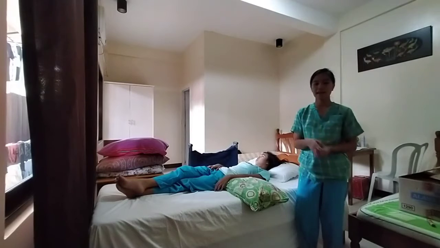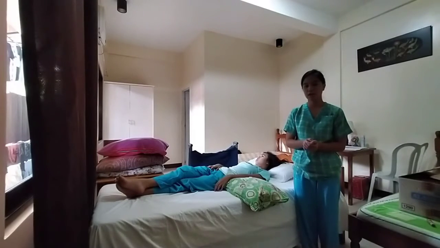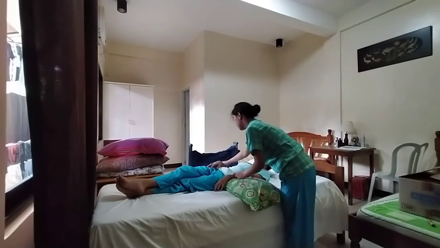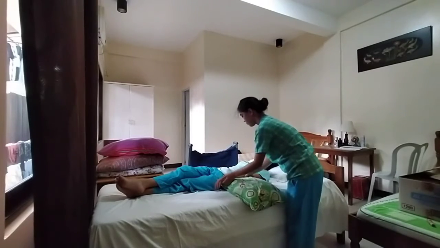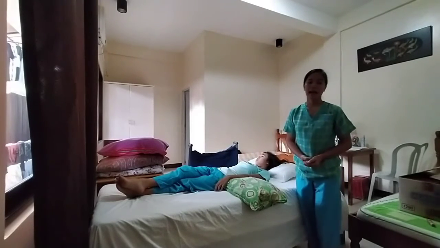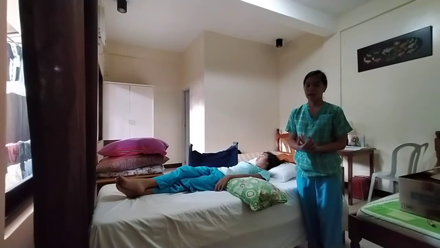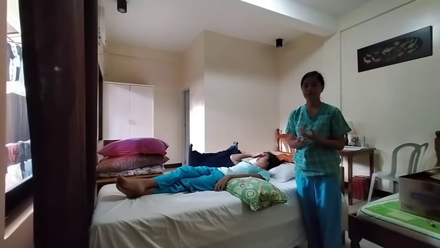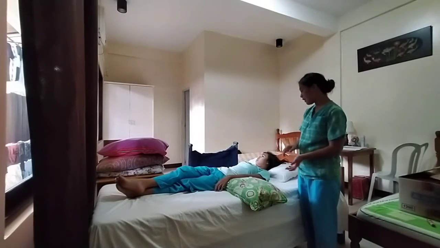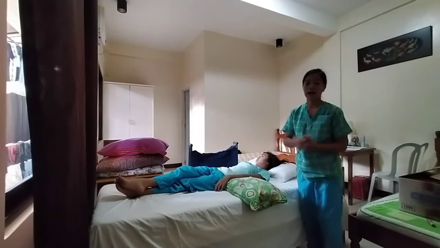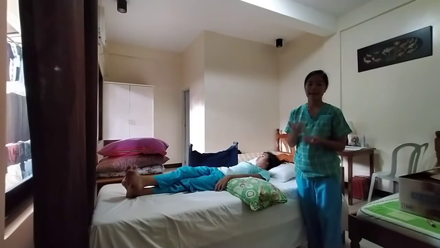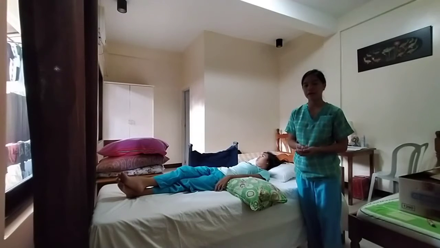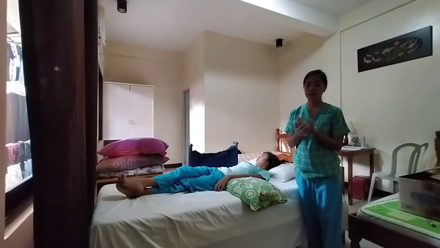And place the client's near arm close to the body, so that is one of the ways of the client rolling. And turn the client's face away from you, so that the client will not roll into the face during the turning procedure.